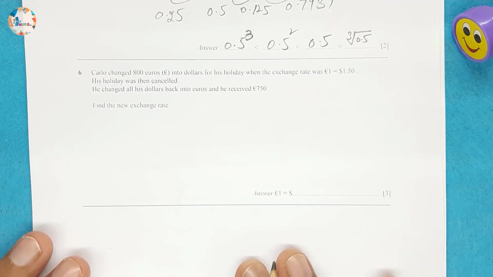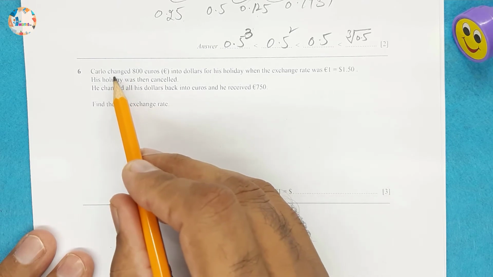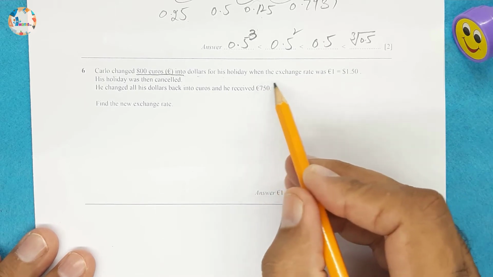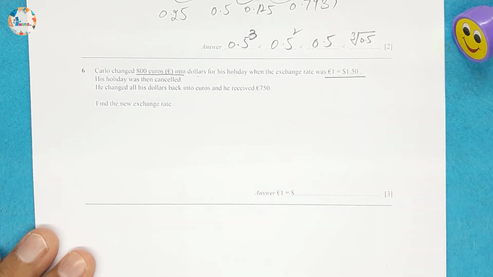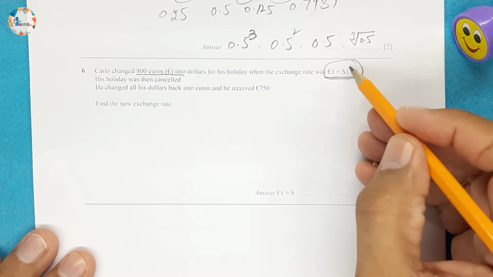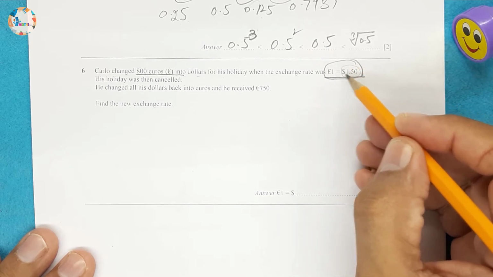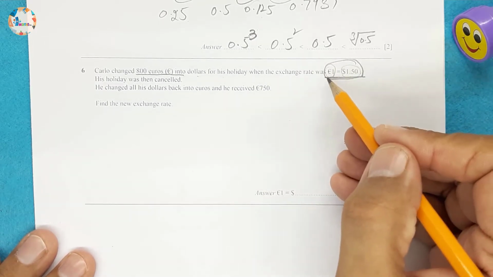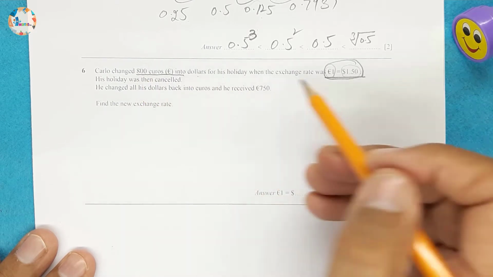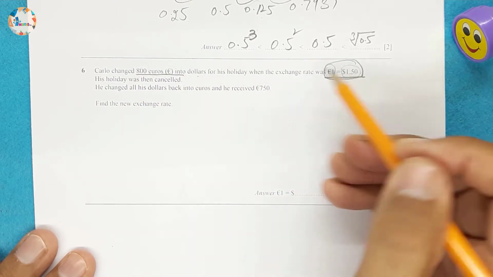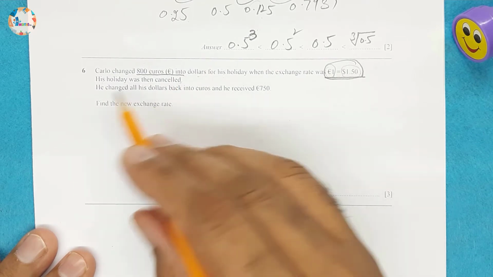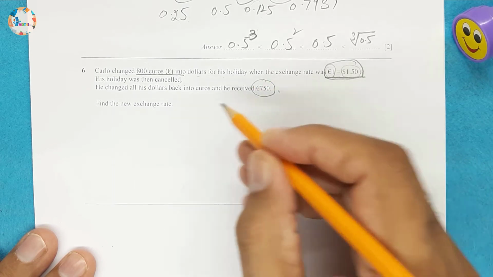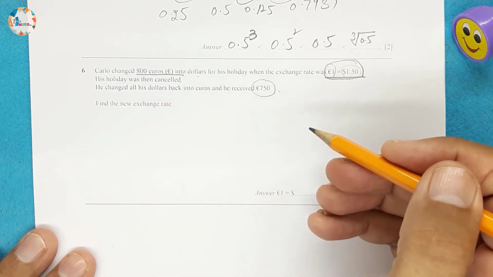Then question number 6, Carlo changed 800 euros into dollars for his holiday when the exchange rate is this one. So from the exchange rate we can figure out that the dollar is the lighter currency and the euro is the heavier currency. So this many euros, from euros to dollars, heavier to lighter currency. His holiday was then cancelled. He changed all his dollars back into euros. He received this many euros. Find the new exchange rate.